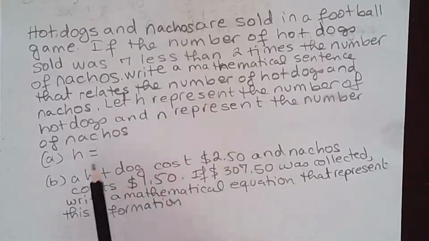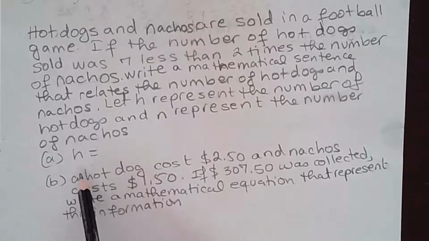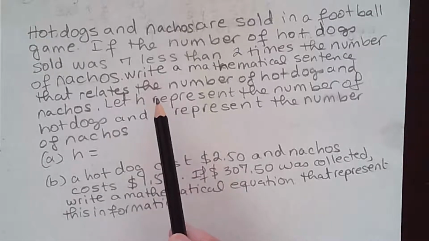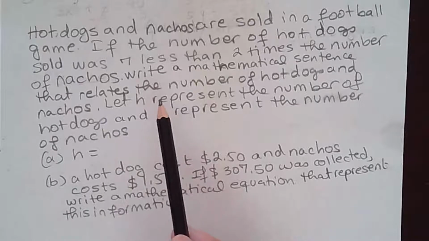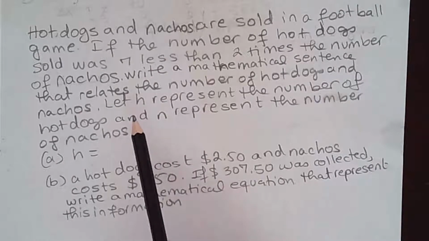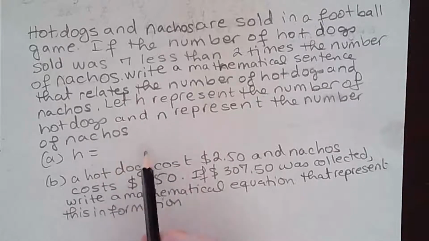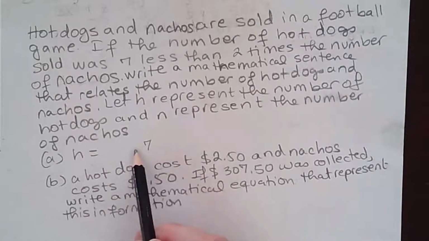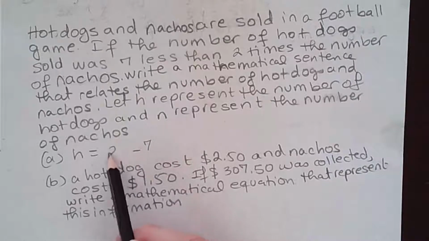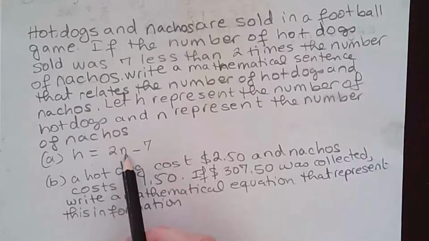So how can I write an expression about the hot dogs here? Well, they told me the hot dogs sold was 7 less than 2 times the number of nachos. So H is the number of hot dogs. It's 7 less than 2 times the number of nachos. And here is my expression.